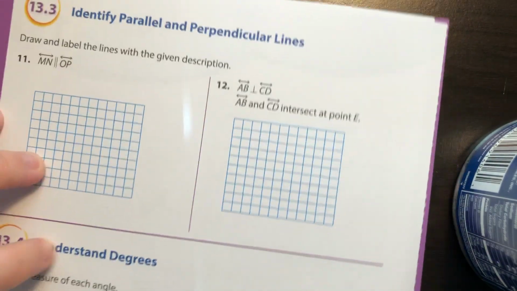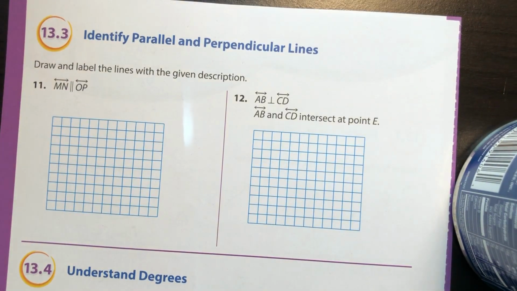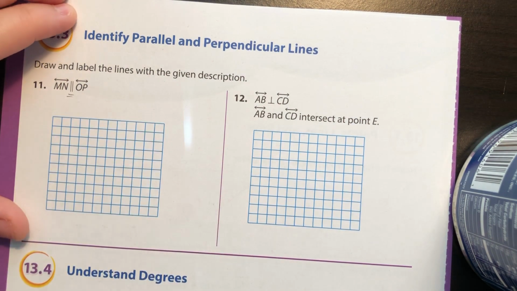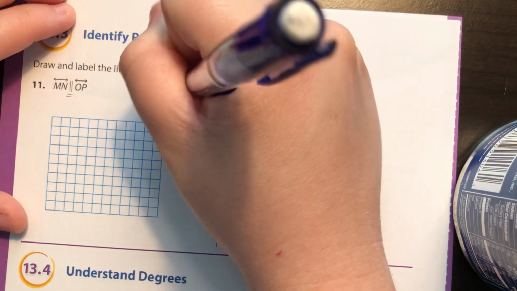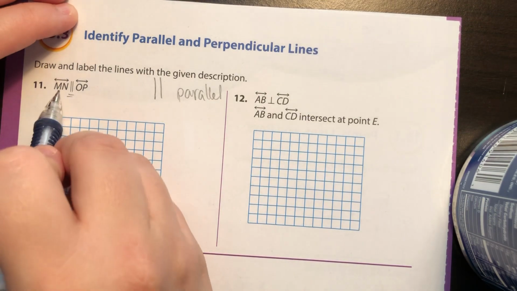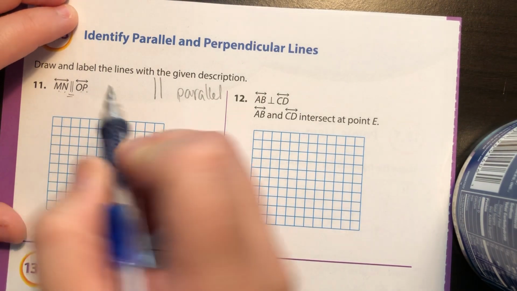Second page. It says, identify parallel and perpendicular lines. Draw and label the lines with a given direction. They give you the boxes, that way it's easier to draw straight lines. It's a nice little resource for you to have. This symbol right here means parallel. Remember that? So when it's like this, it means parallel. So line MN is parallel to line OP.